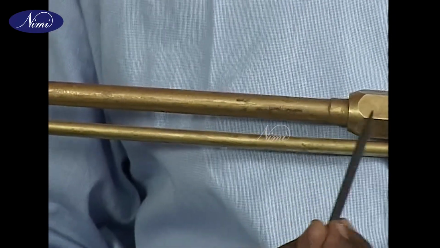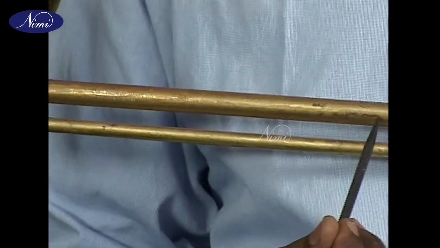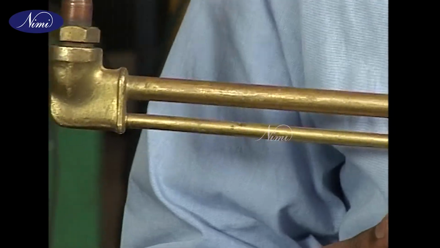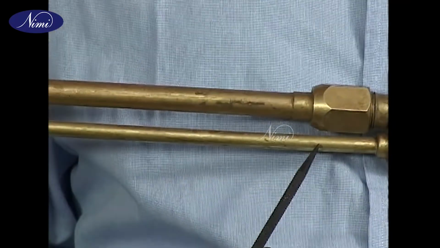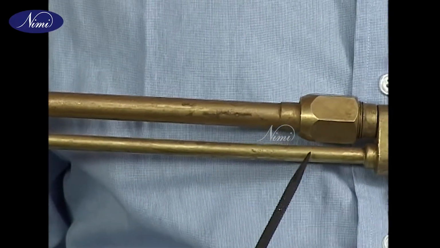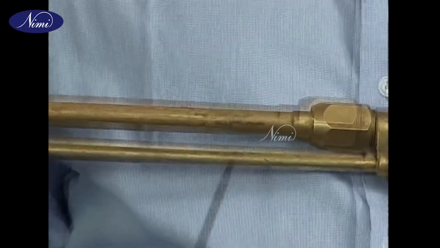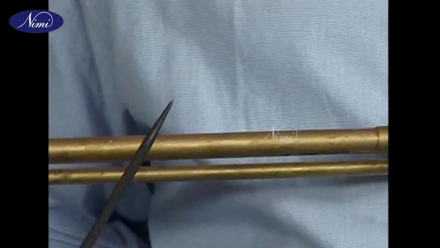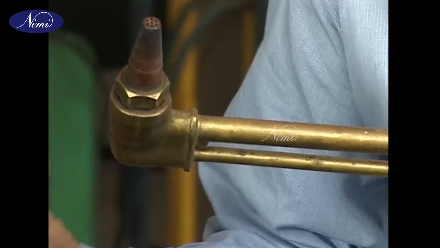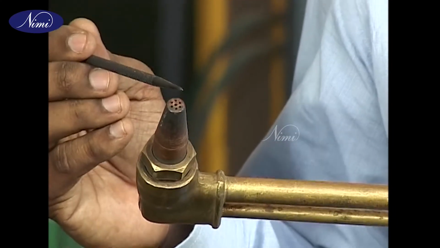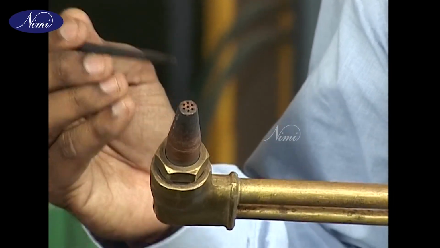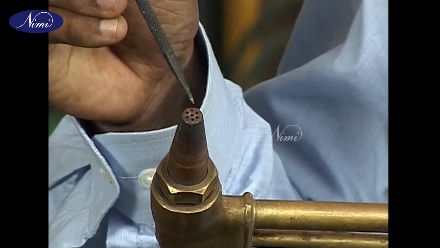There are two tubes, one big tube which carries a mixture of acetylene and oxygen, and a smaller tube which carries only oxygen. Both these tubes are connected to the nozzle. As you can see, the nozzle has a central orifice surrounded by smaller holes.